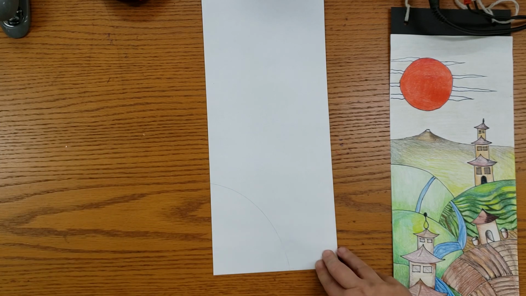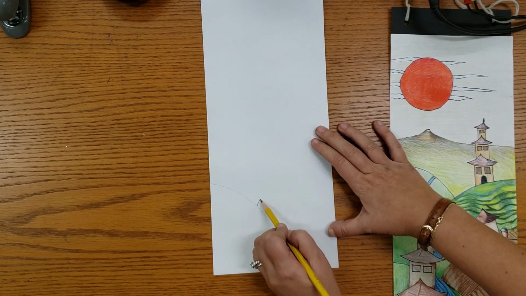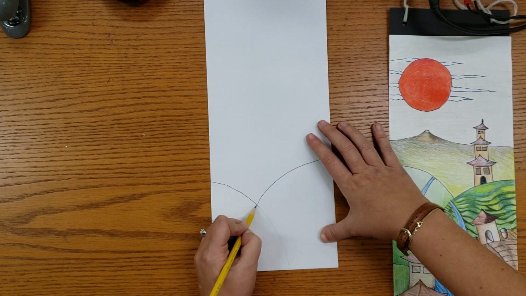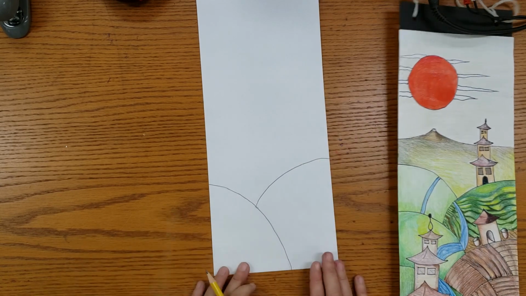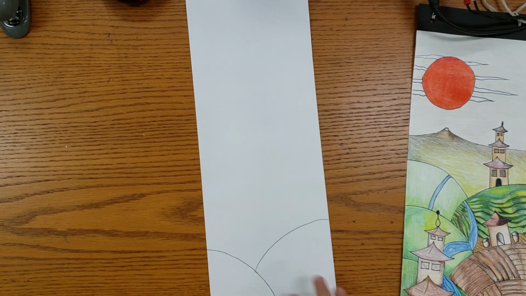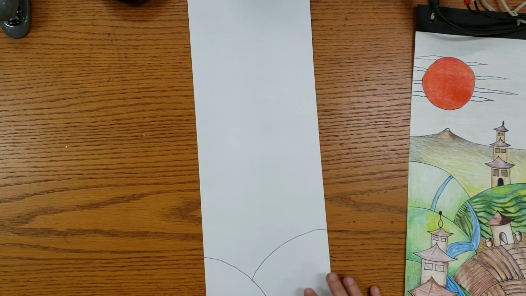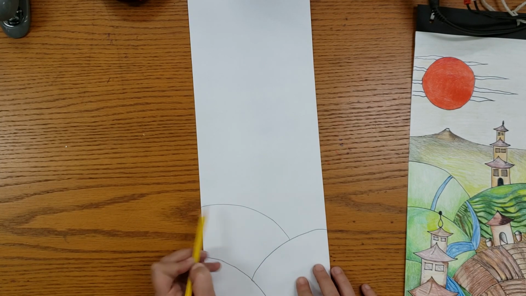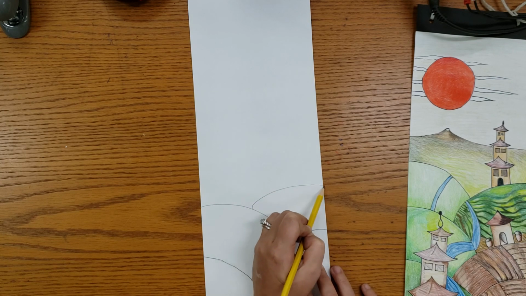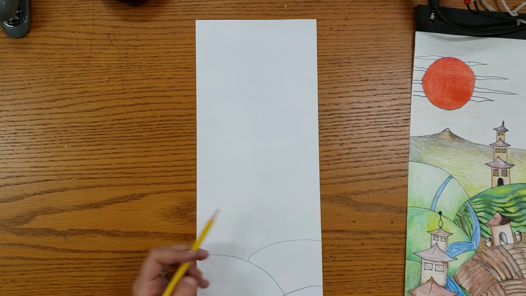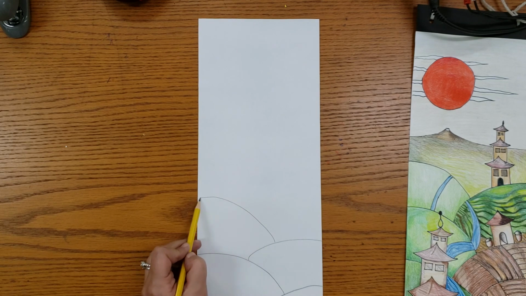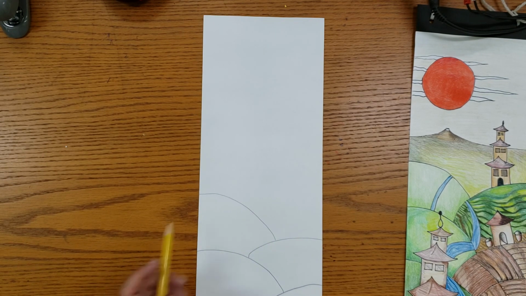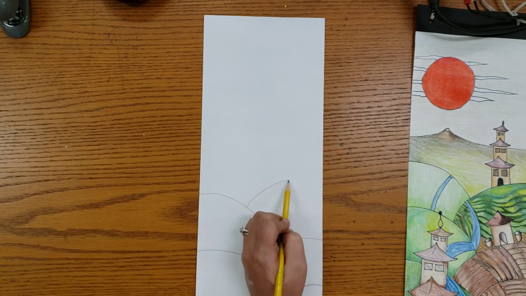Okay. Now I'm going to draw my second hill that's overlapping. Let me draw that darker so you can see. And now, as my hills keep going back into space, they're going to get a little smaller and smaller. I want each student to have at least 6 to 8 hills. It is up to you.